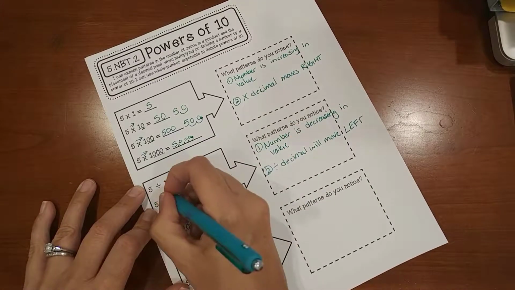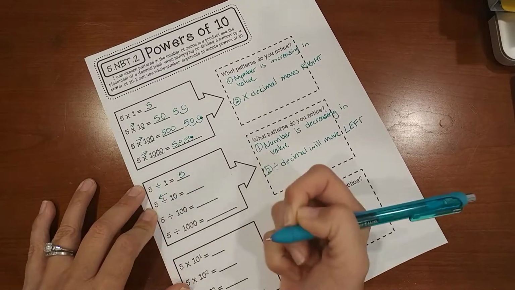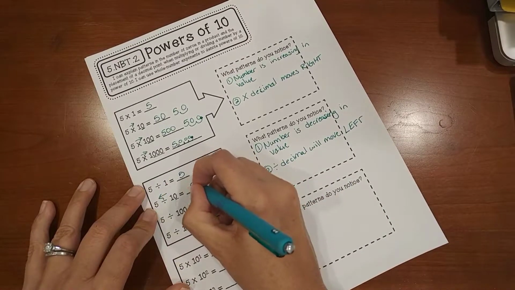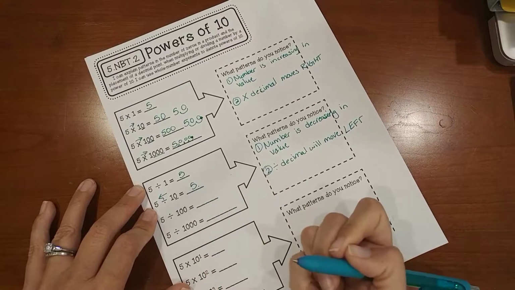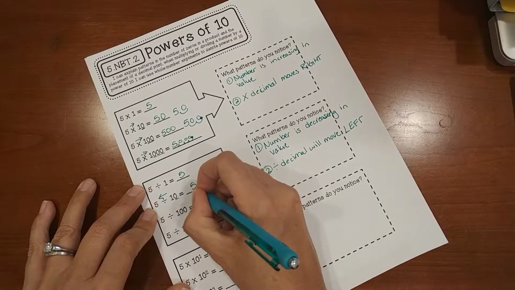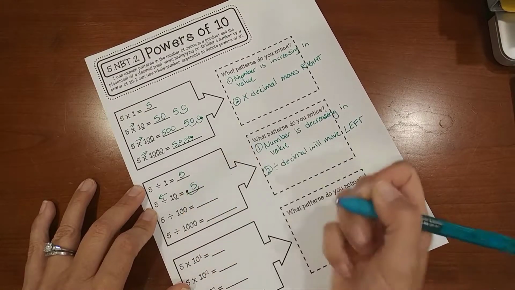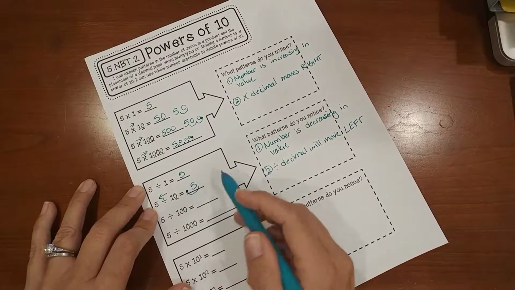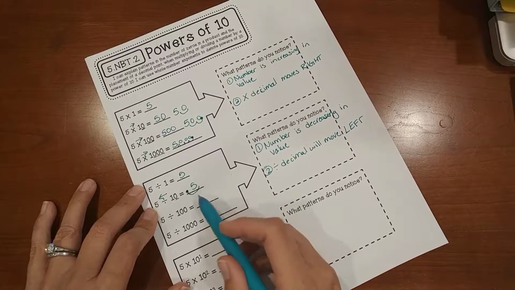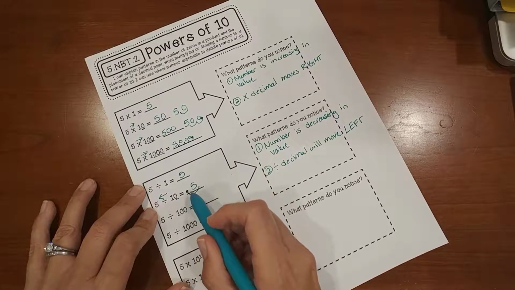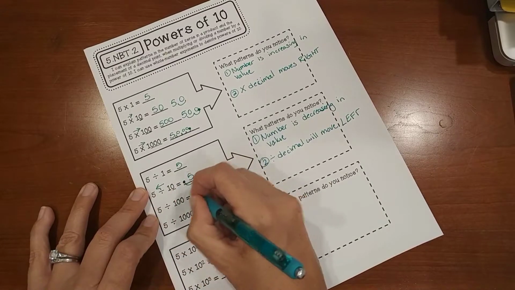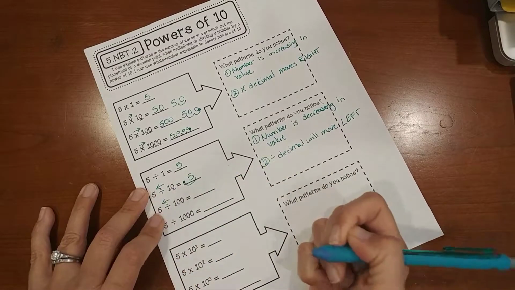When I do 5 divided by 10, I'm moving to the left 1 time. So this time, where my decimal was behind the 5, it's now going to move to the left and become 5 tenths. So you can see 5 tenths is also the same thing as 50 cents. The value of our 5 is decreasing. Divide means left.